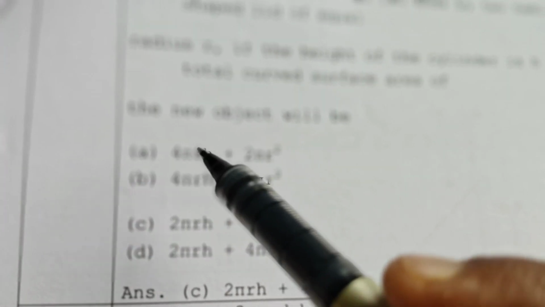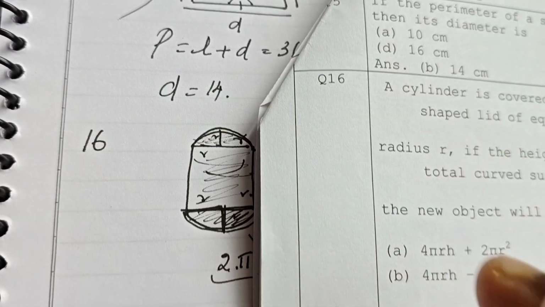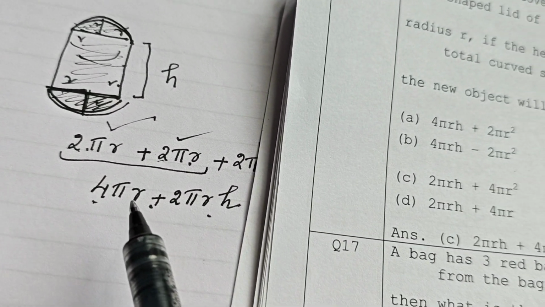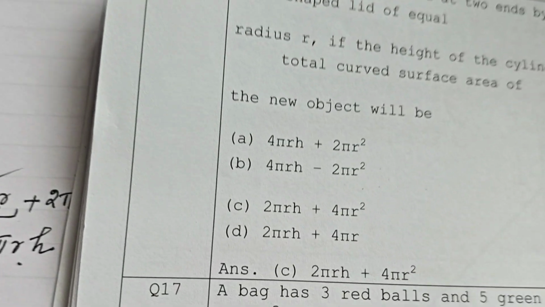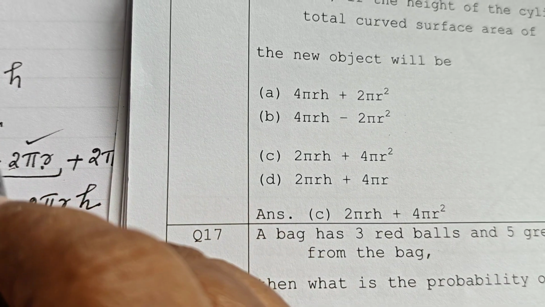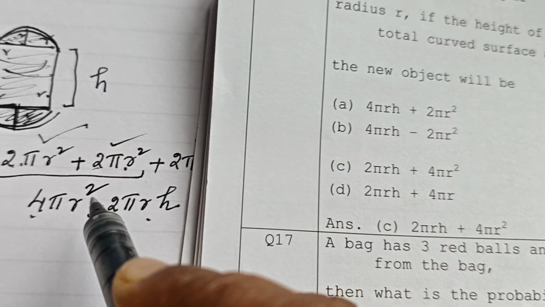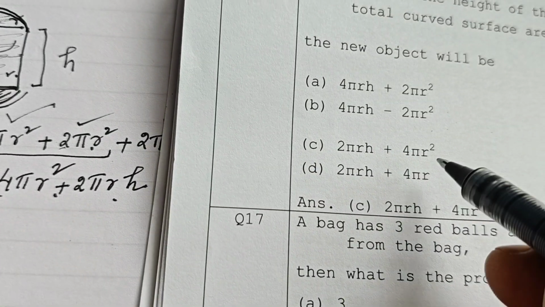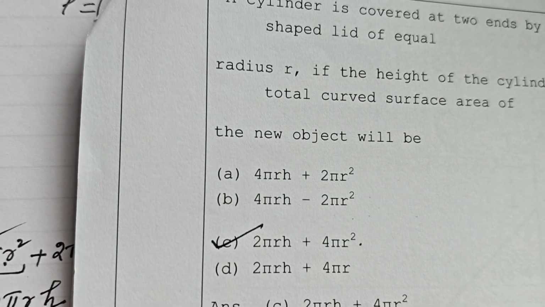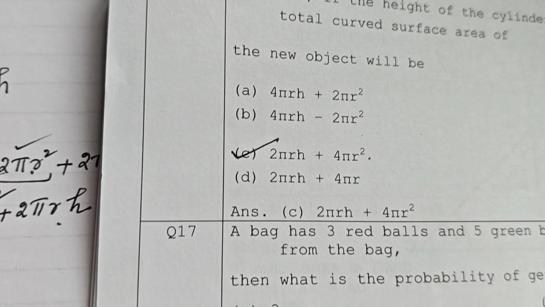See, option A, 4 pi r h. What we got is 4 pi r square plus 2 pi r h. These are all squares, areas. So 4 pi r square plus 2 pi r h. C is the correct answer.